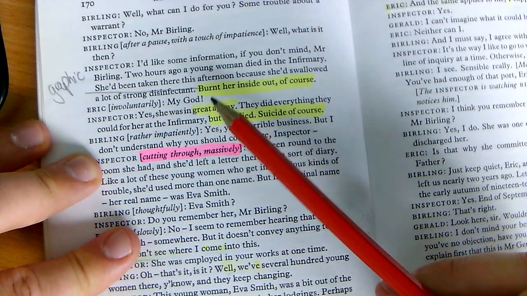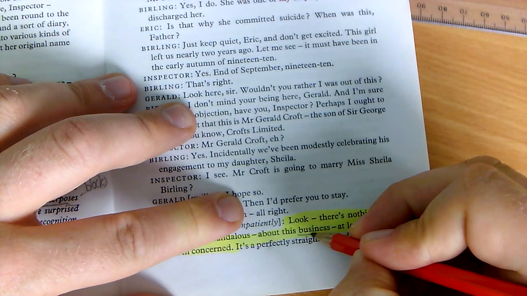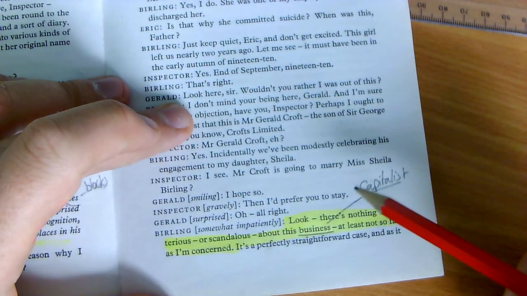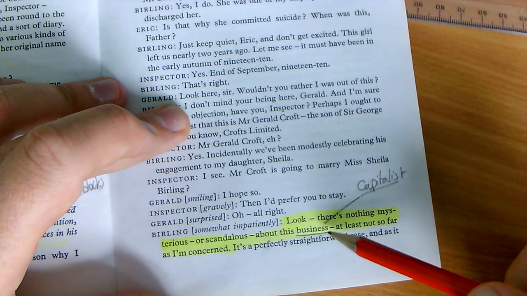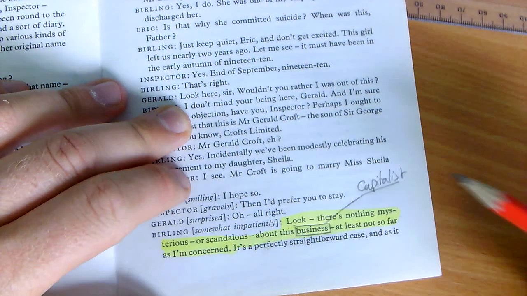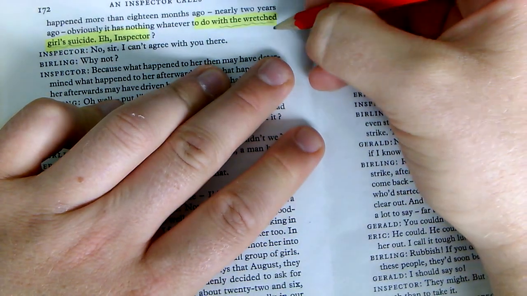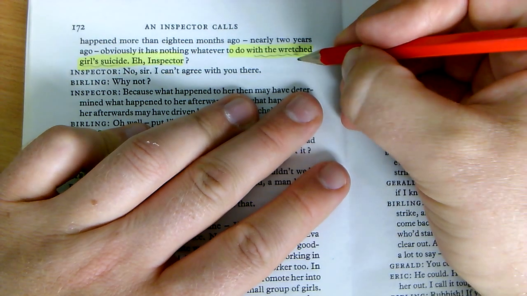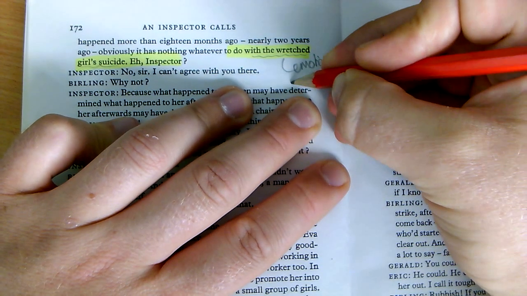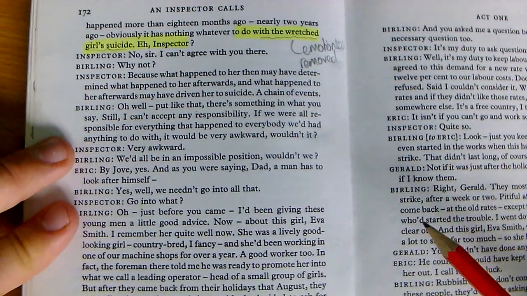Now bear in mind this kind of emotional, graphic description, and then compare it with the way that Burling talks about it. He talks about it as a business, and that is really what Priestley is getting at. He's getting at this idea of this capitalist ideal where people don't care about the treatment of others, and particularly in this case the death of Eva Smith. He talks about it as a business, and it's this lack of emotion which Priestley is critical of in the first place. He talks about her as a wretched girl's suicide. Quite harsh way of describing the suicide of a young woman, and shows that he is emotionless and quite removed from the terrible going on here.